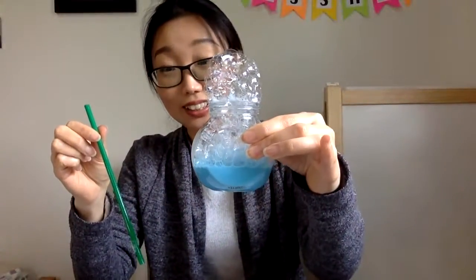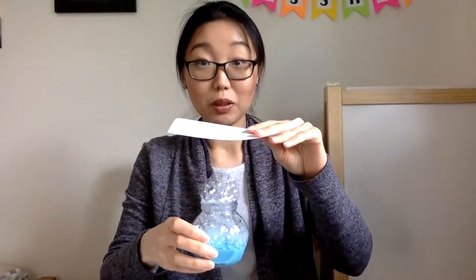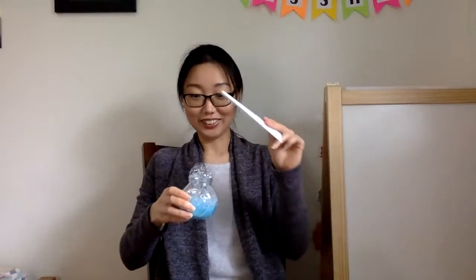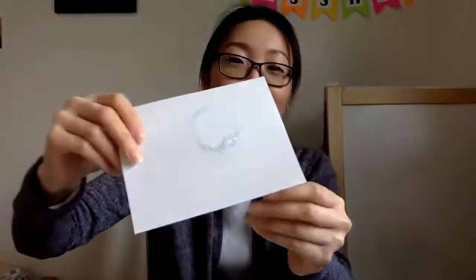And when the bubble is on top of the container like this, we're gonna bring our paper. We're gonna bring our paper and then put it on top of the bubble. All right. I'm gonna move back so it doesn't splash on my computer. Put it on. And I got little bubbles here.